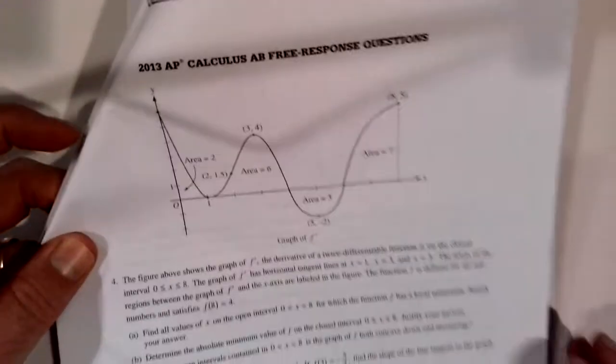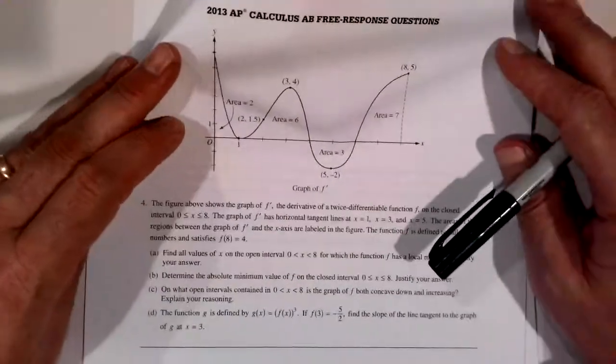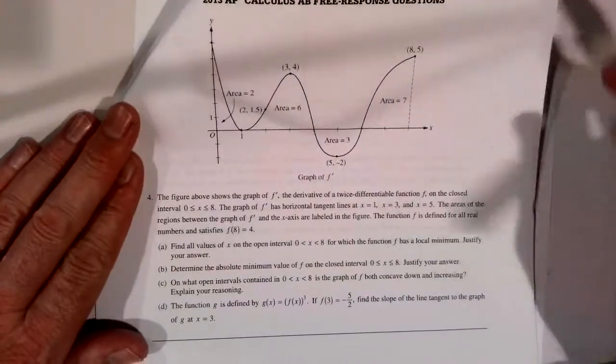Okay, kids, this is a question that is a lot more in your wheelhouse. We're out of that separable equation piece.